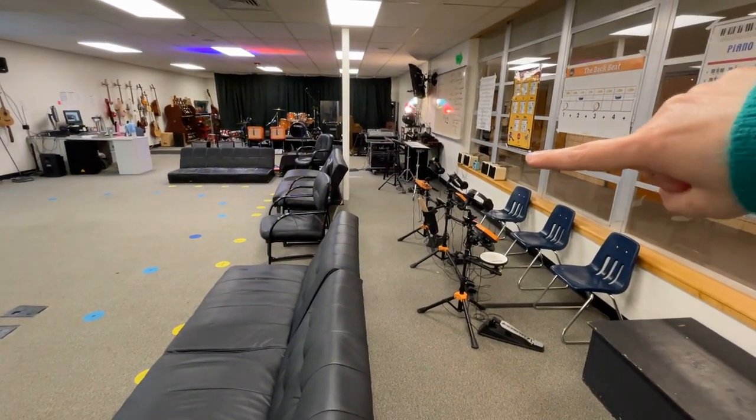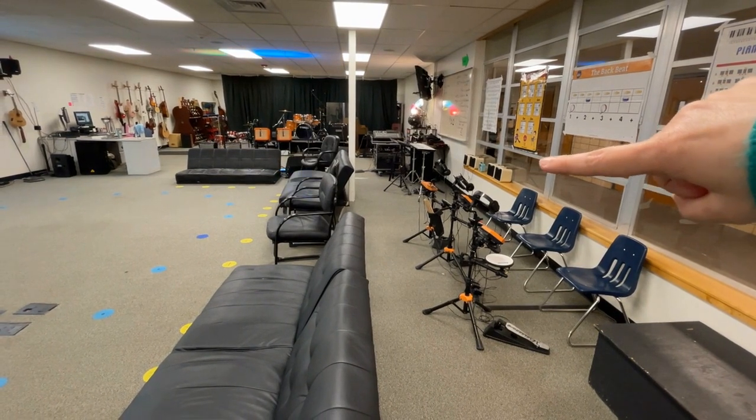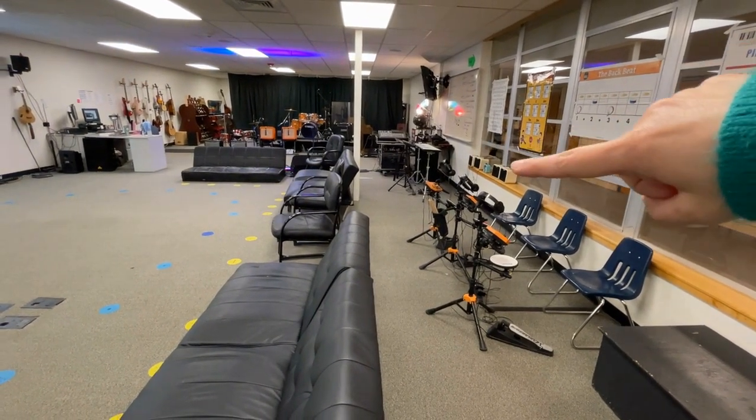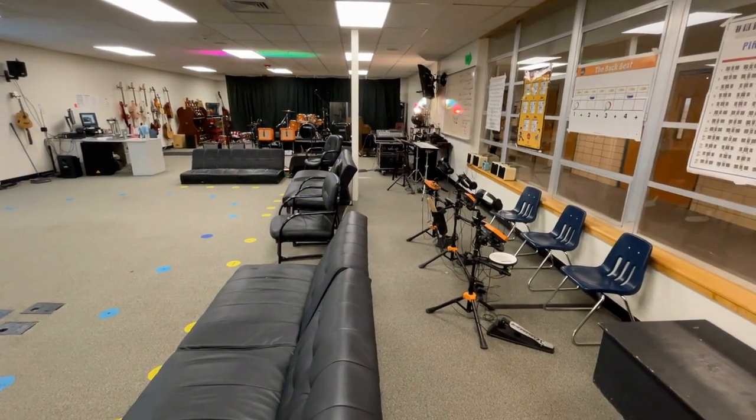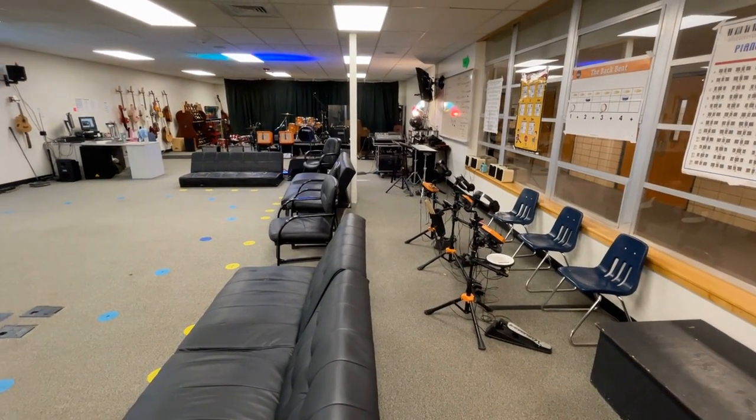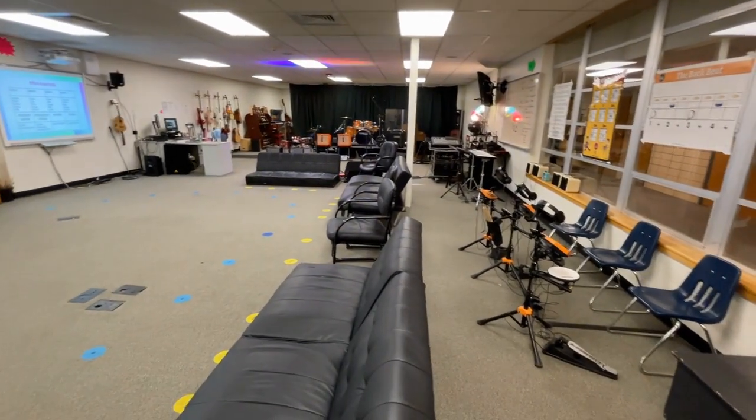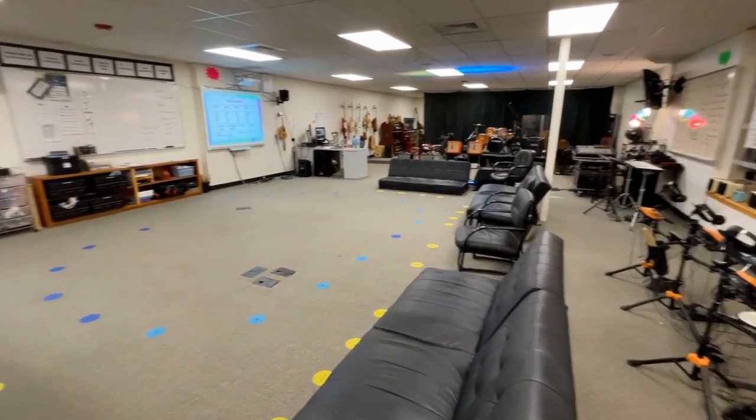Back over here, I have battery-powered mini amps, and I can go into detail about that another time, but those are really nice. The kid can just grab it and go anywhere in the room and practice with their electric guitar or electric bass.